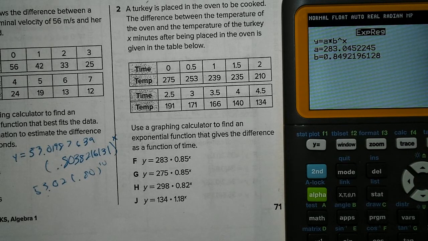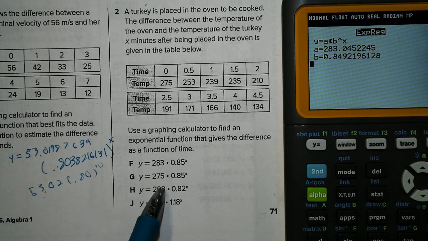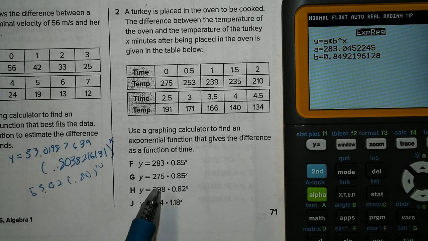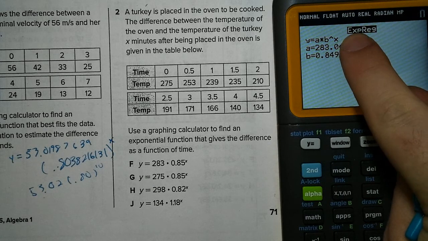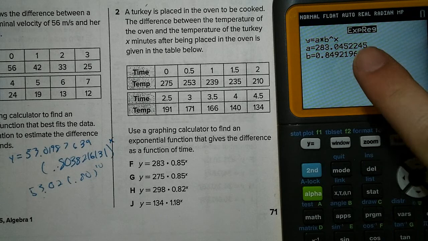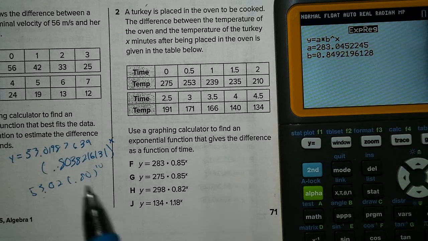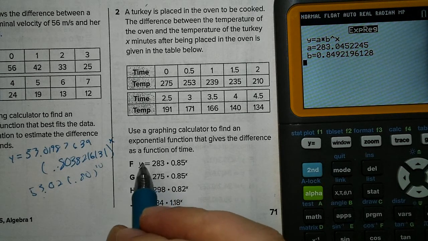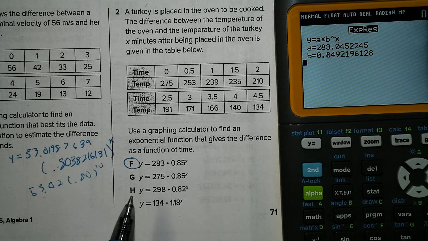Let's get our equation. Now, since our last one was asking for an exact answer, and this one just wants the function, all of our answers, the first one, it's estimated to the nearest whole number. So the nearest whole number for A, that 0 means it's going to stay the same, so 283. And then 0.849 rounds up to 0.85, so it is F. Starts out with 283 and goes to 0.85. So sometimes it makes sense to round, sometimes you need to do it exact.